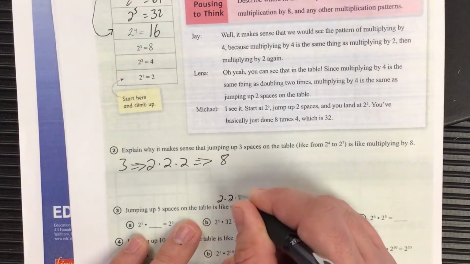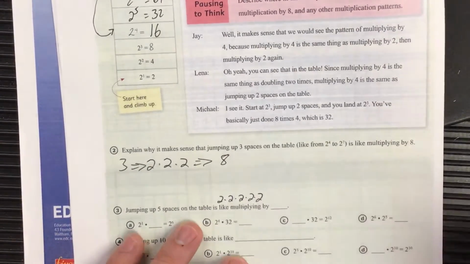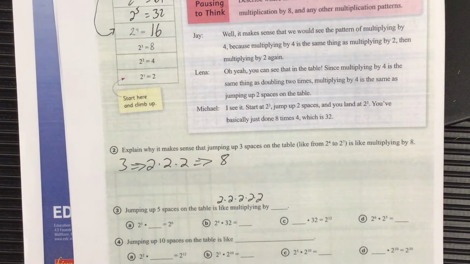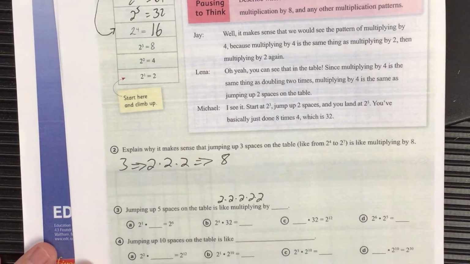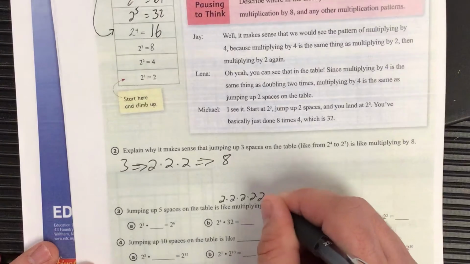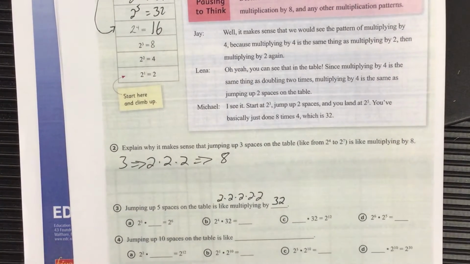So jumping up 5 spaces is like multiplying by 32. 1, 2, 3, 4, 5. Which is 32, not 2 times 5. That's a common mistake. 2 times 2 times 2 times 2 times 2. 2 times 2 is 4. 4 times 2 is 8. 8 times 2 is 16. 16 times 2 is 32.